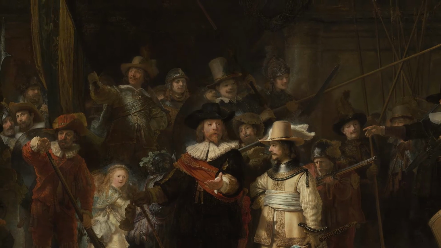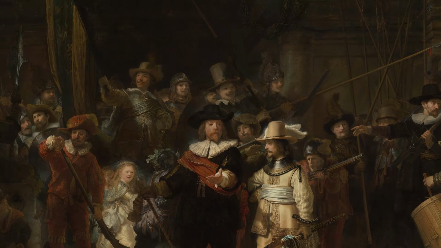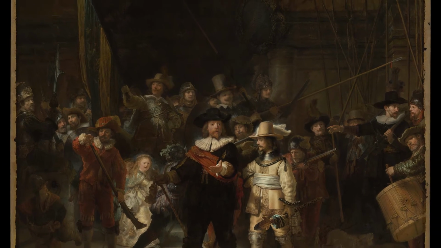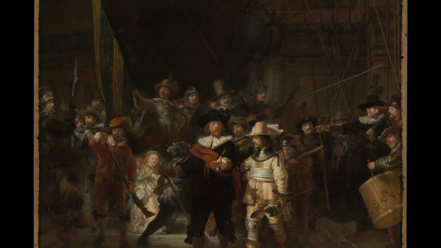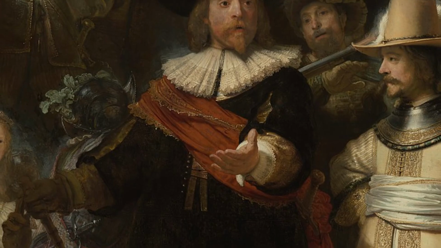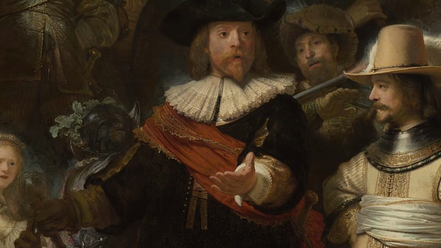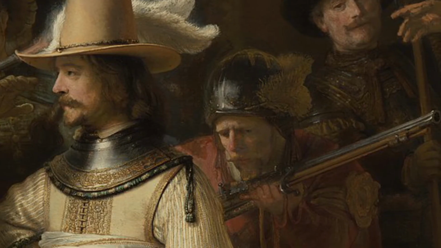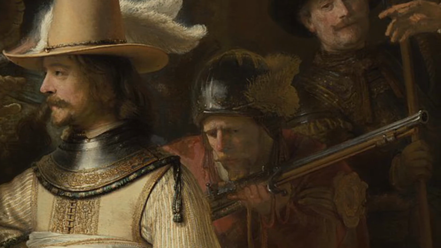He wanted to make dramatic lighting, give it a sense of mood and depth. And also, if you look around, there's a sense of action. You have one gentleman who is loading a gun, another gentleman who is ready to fire, and another person who looks like he is blowing out the soot, ready to reload again.